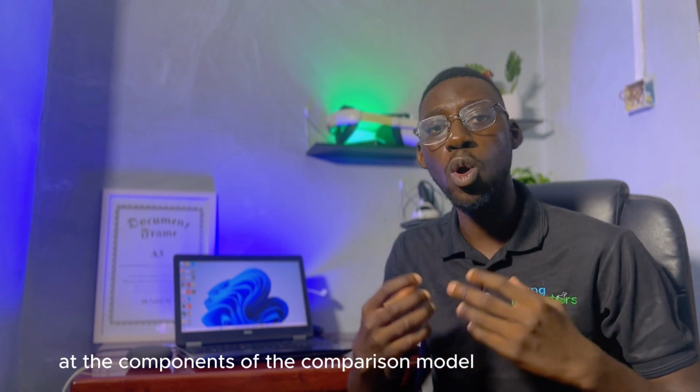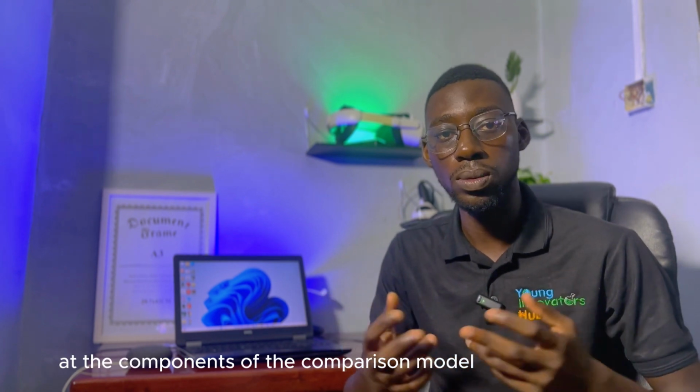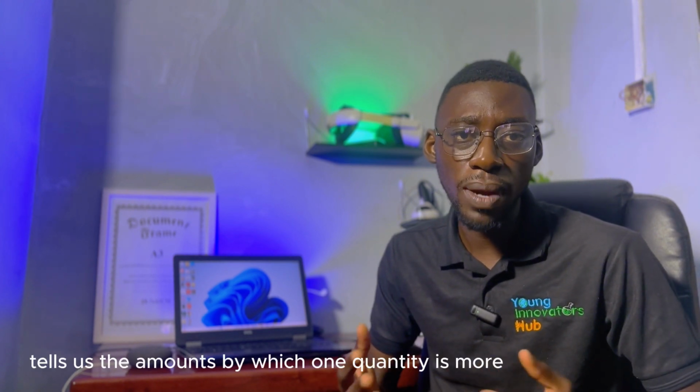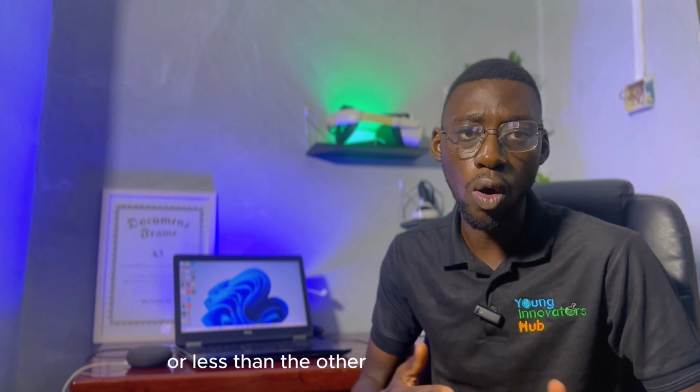Let's take a look at the components of the comparison model. Bars or strips. The bars or strips represent the quantities being compared. Difference. The difference tells us the amount by which one quantity is more or less than the other.